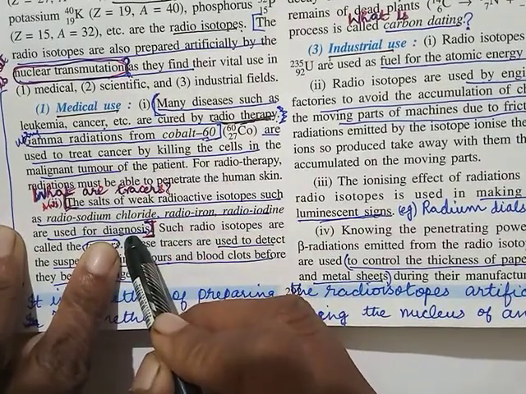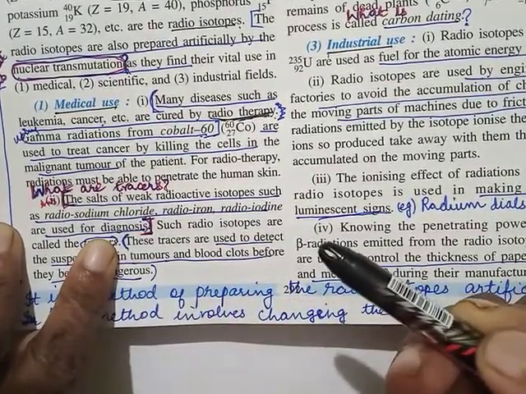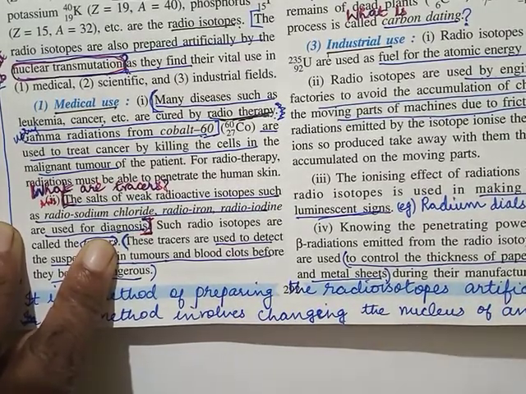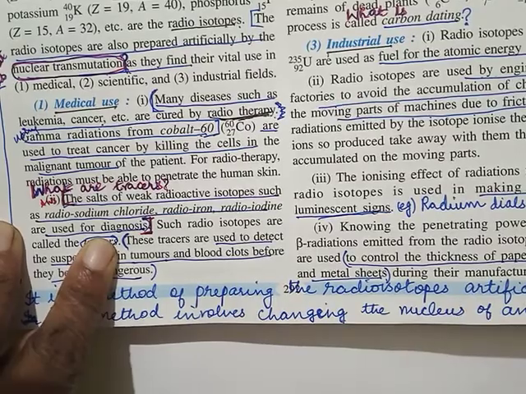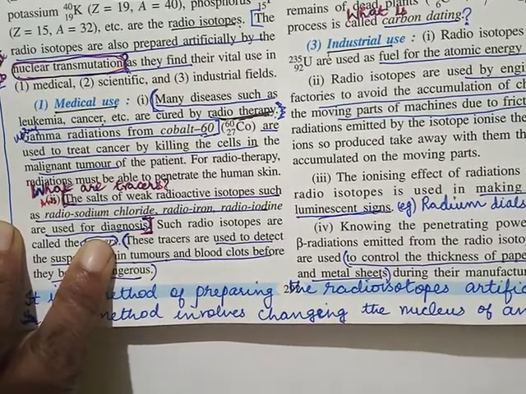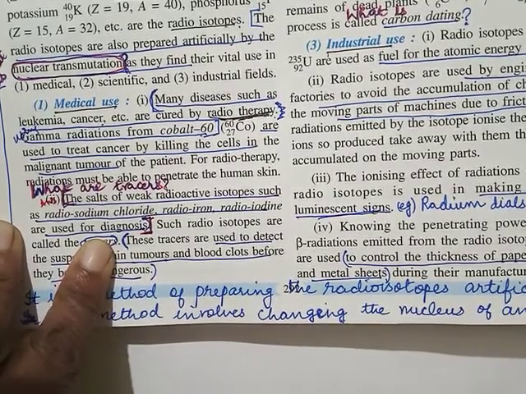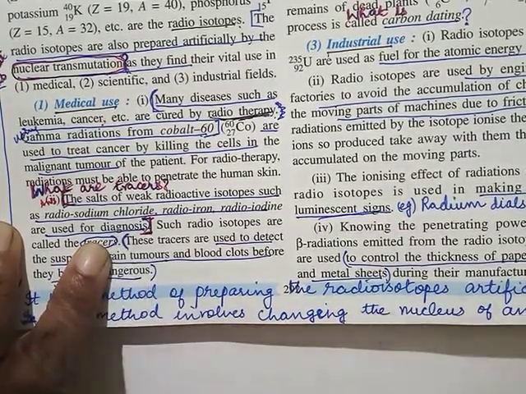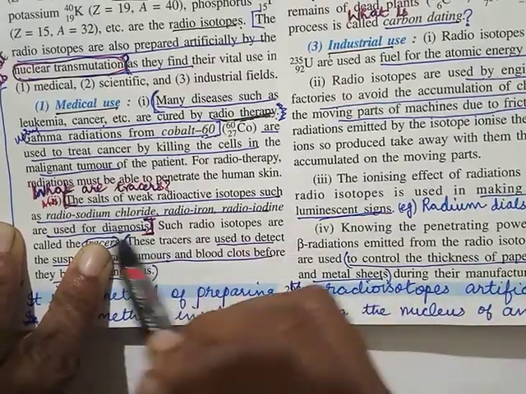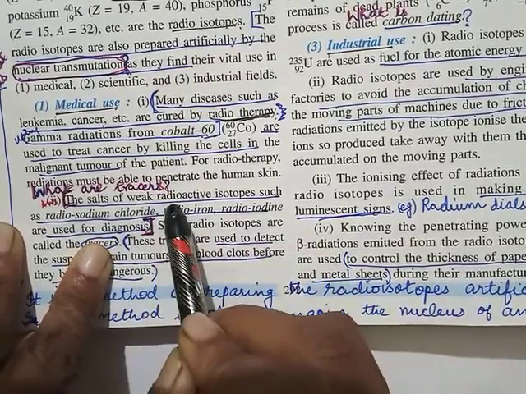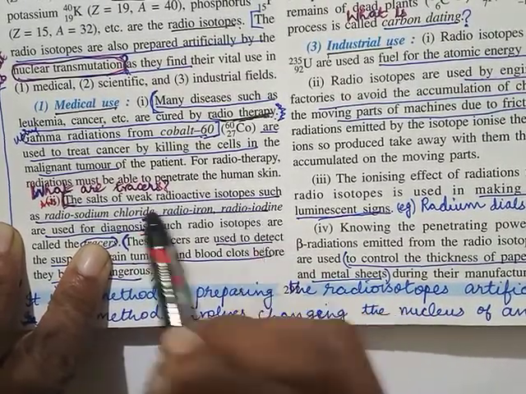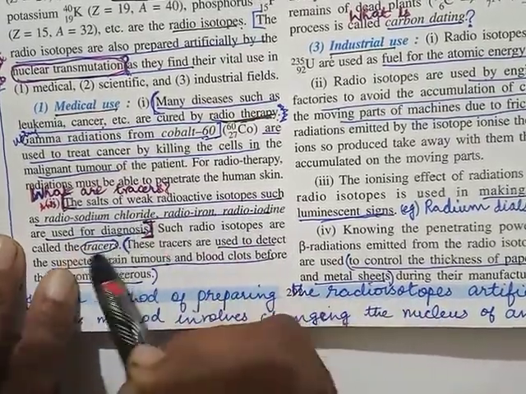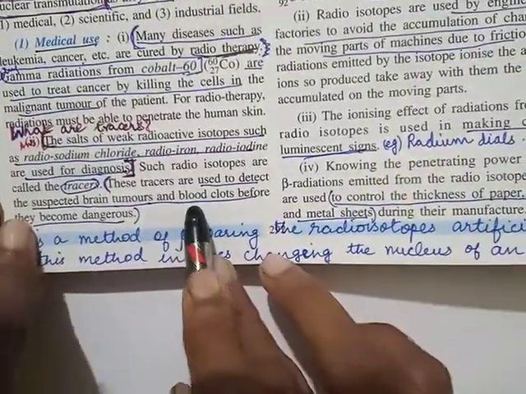Diagnosis means finding out whether there is a tumor, to find out what the actual problem is. You have a severe headache for many days and you go to the doctor, they have to do a series of diagnoses to find out the actual problem. For that they use weak radioactive isotopes like radiosodium chloride, radioiron. These are called tracers.